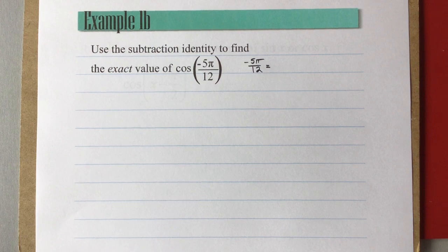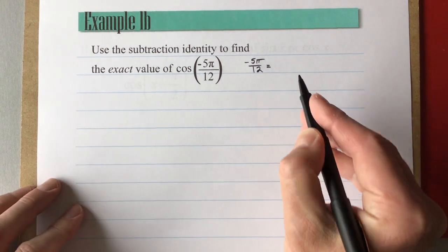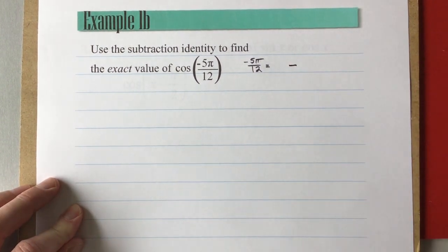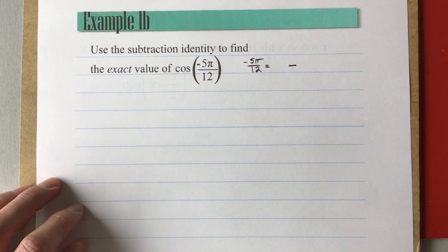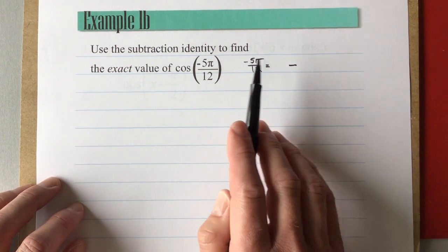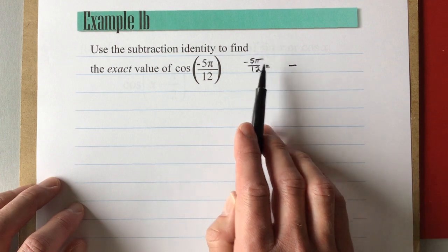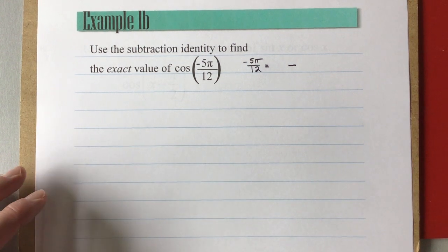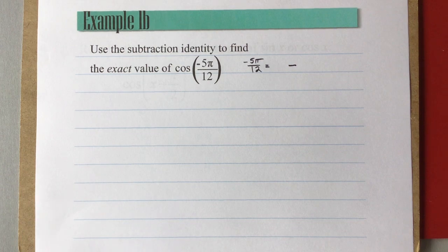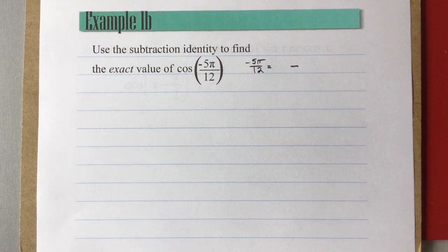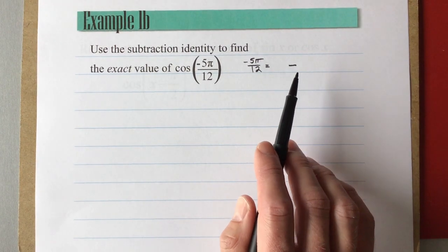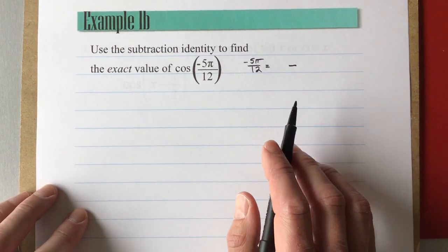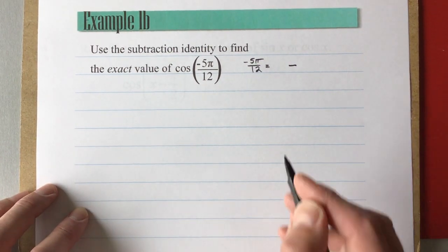Since negative 5 pi over 12 is a negative number, I'm going to use subtraction to do that. So I want to think about two numbers that subtract to make this, but those two numbers have to be angles that are going to simplify to values that I can work with exactly. And sometimes this is the hardest part, to be honest with you. Finding the angles that represent this one, but also can be worked with exactly. And you might have some trial and error. You might try something that doesn't work.